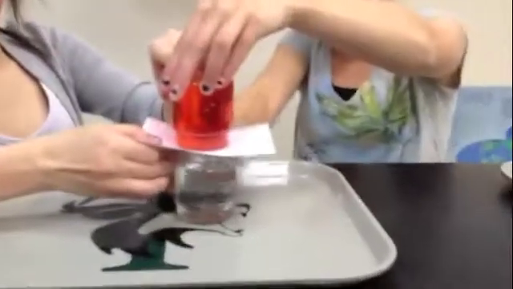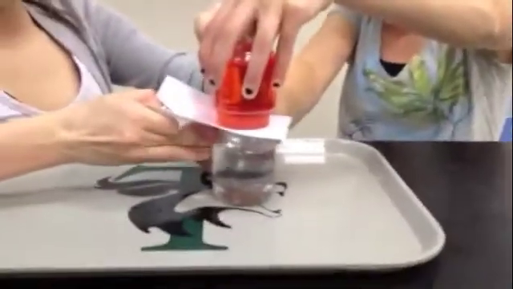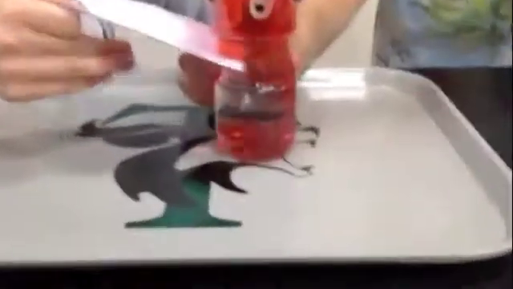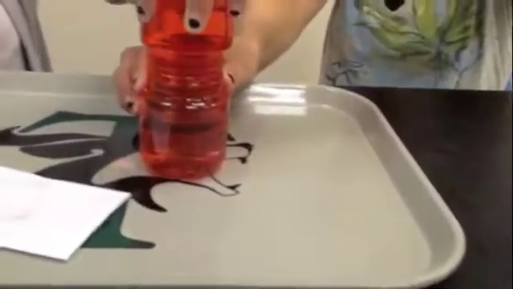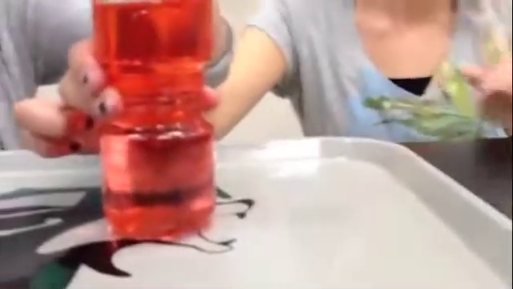Okay, so plan. Pull the card out very, very carefully. Oh my god. Okay. It did not work.